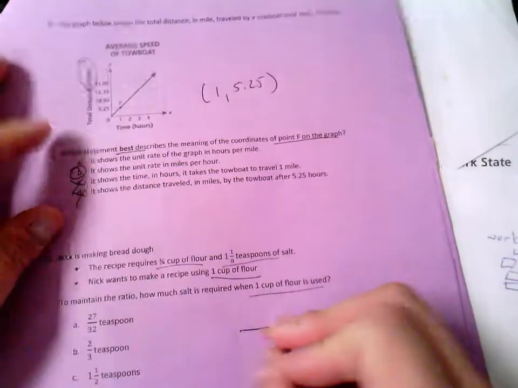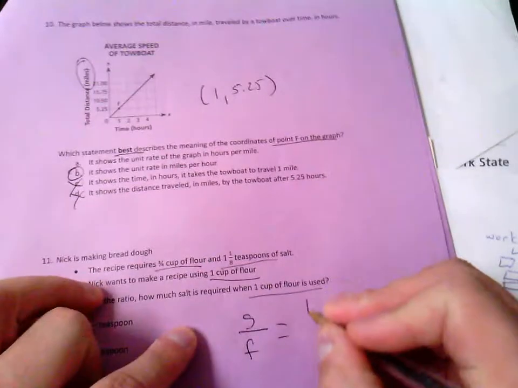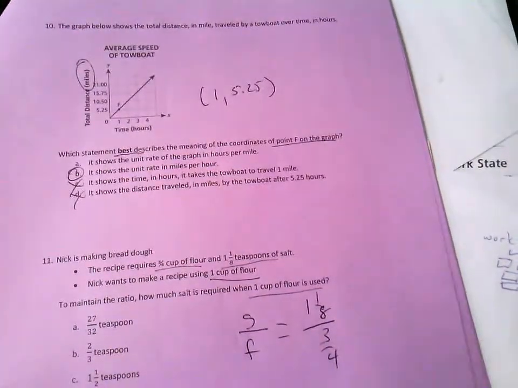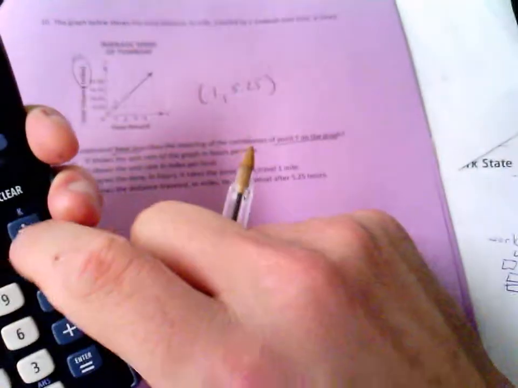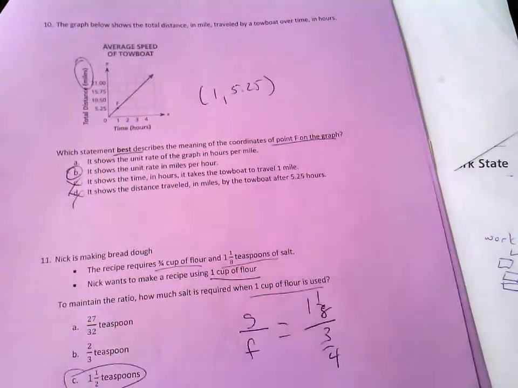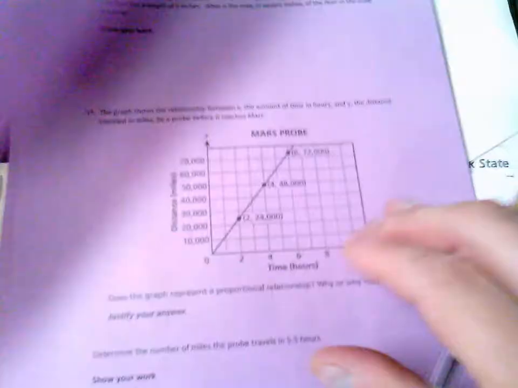Well, this is 1 cup of flour, which means flour must go on the bottom and salt goes on the top. So it's just 1/8 over 3/4. Okay, and we get 1 1/2. Okay, moving right along.